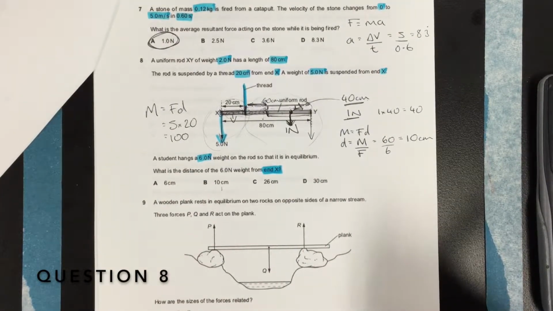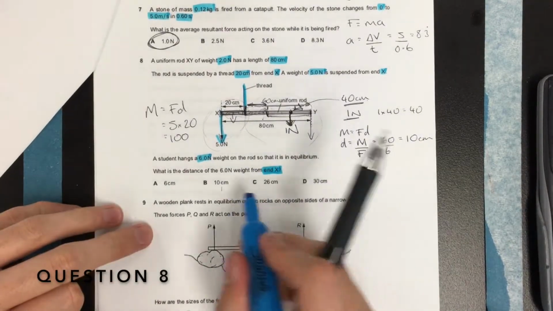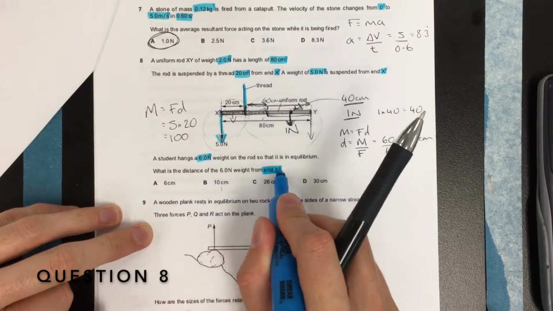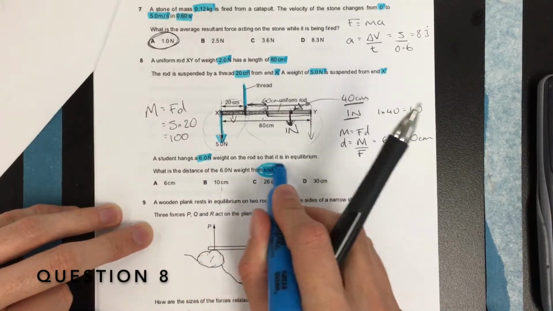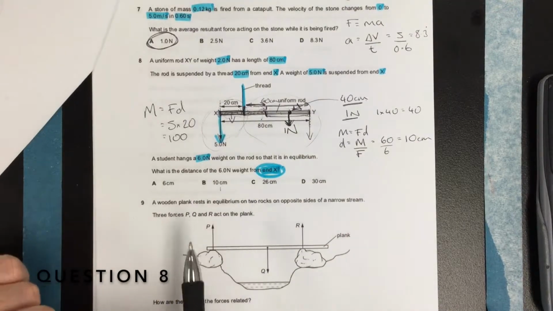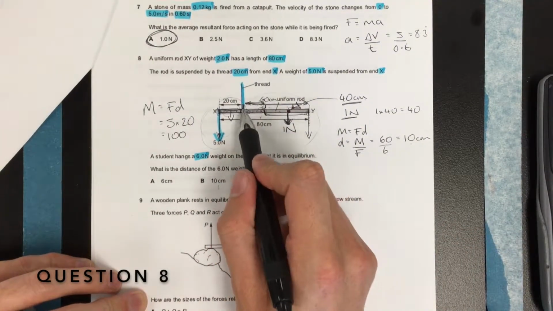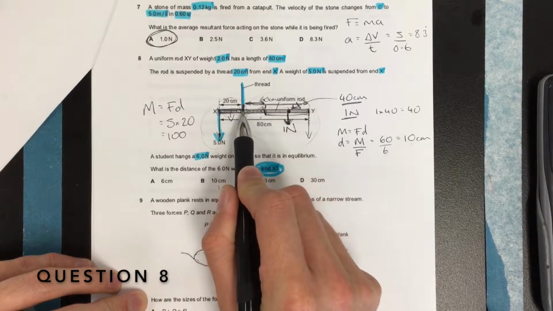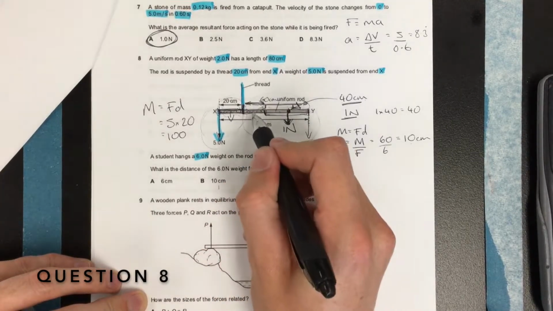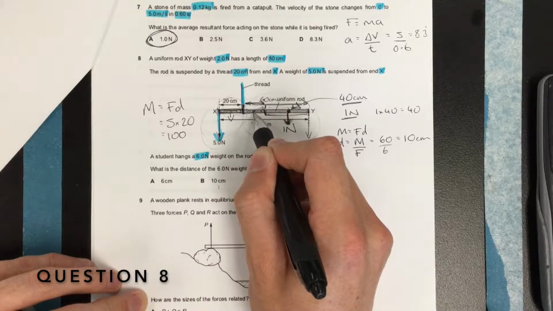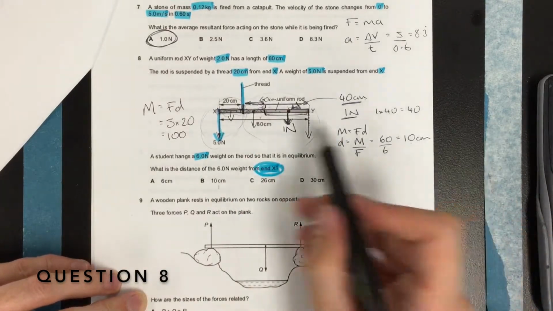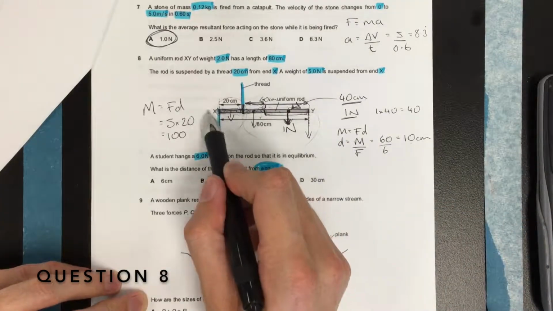If you did that, that's where you're falling into the trap. Because we highlighted at the start, what is the distance of the 6 newton weight from the end x? That 10 centimetres we've just worked out is the distance from the pivot, right? So we're saying that we're putting it here, 10 centimetres from the pivot. But we need to know how far is it from the end x.